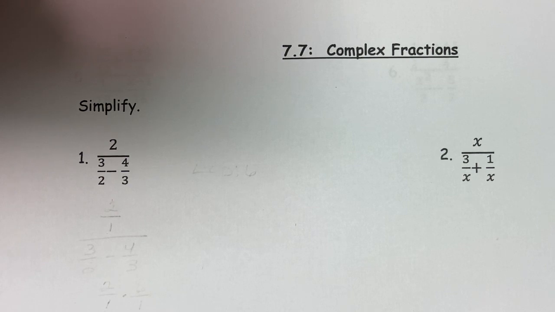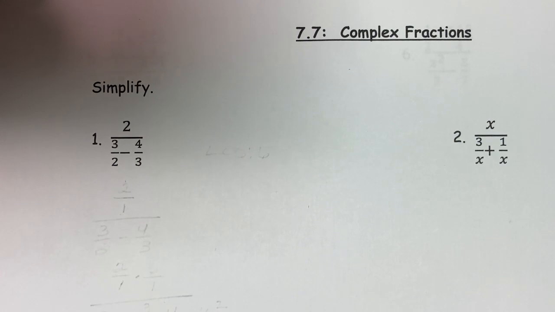First of all, what is a complex fraction? Well, if you look, you can kind of see what a complex fraction is. But basically it's fractions that contain other fractions. That's what makes them what we would call complex fractions. And what we want to do is simplify or reduce these fractions as much as possible. There are a couple of different ways to do these.